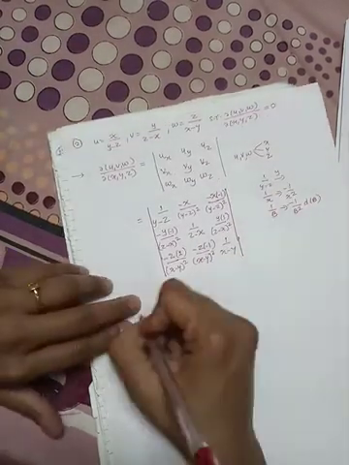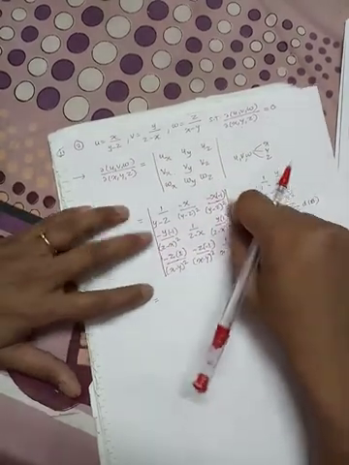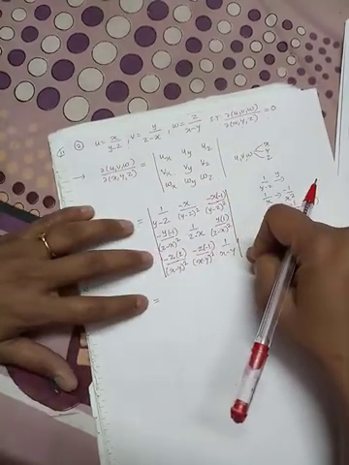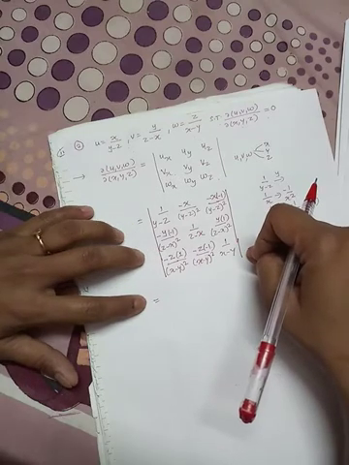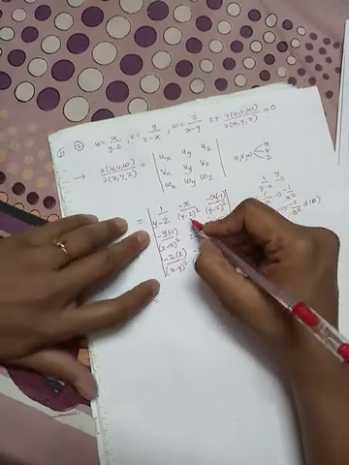Now, don't simplify this or evaluate this determinant directly. First check the determinant properties. So here we have 1 upon (y minus z) bracket square.